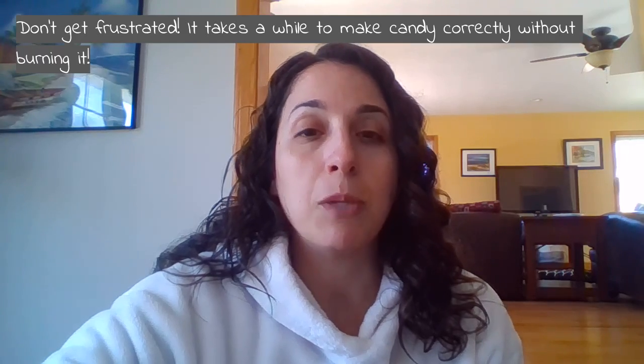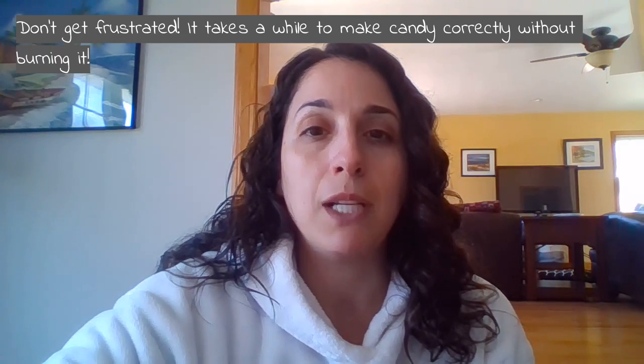Another tip that I have for you guys is make sure that you have everything ready. You've read and reread your directions, because once it gets to that temperature, everything goes quickly and you need to be ready to add whatever it is that you need to add and finish off your recipe without burning or getting above the temperature that the recipe states. Okay, so those are my tips for you guys.